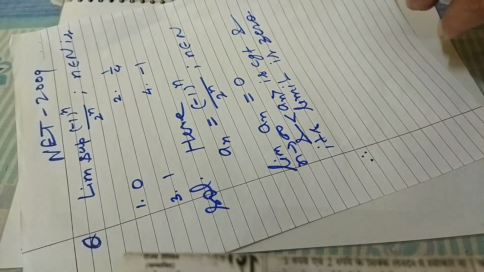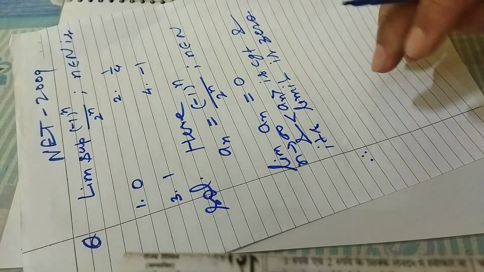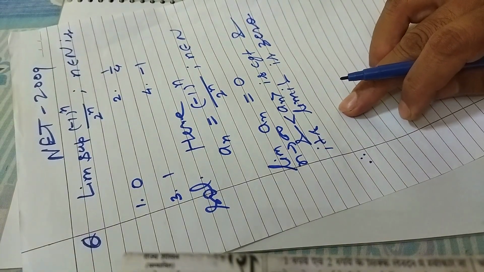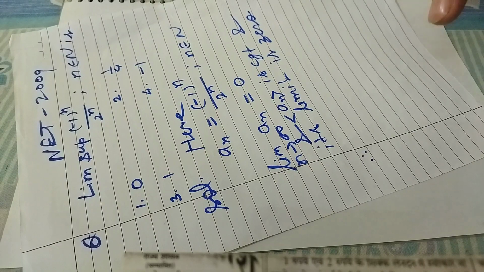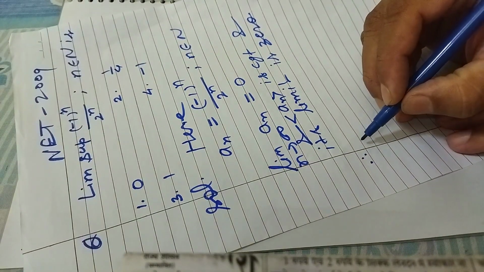There is a result: if the sequence is convergent, then the limit supremum of the sequence is equal to the limit infimum of the sequence, which is equal to the limit of the sequence.